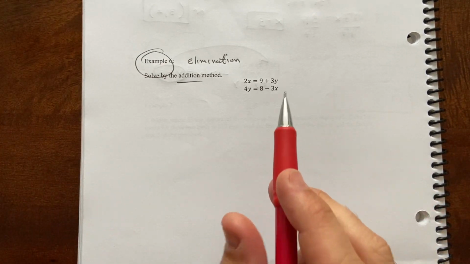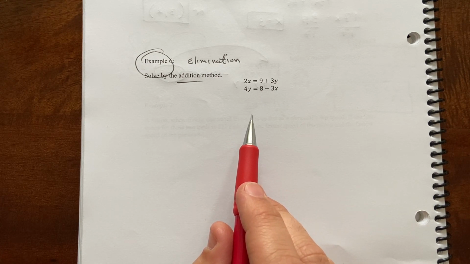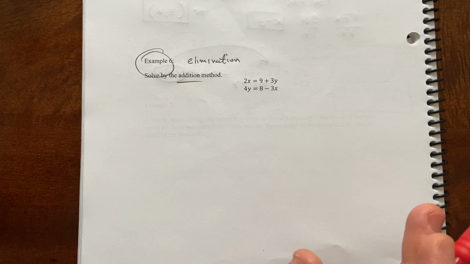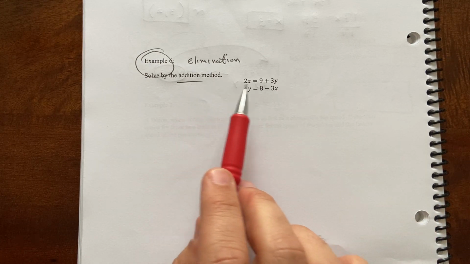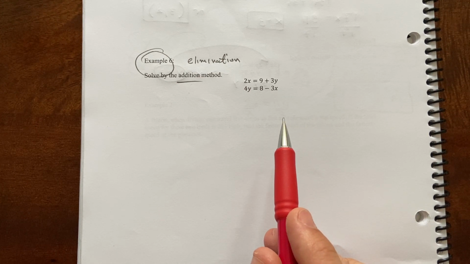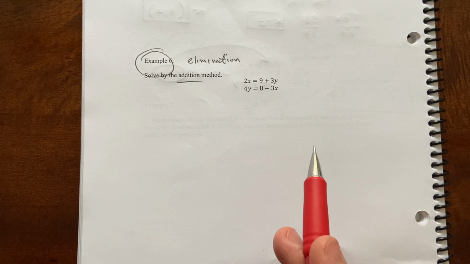So here's our system. You could absolutely solve this system with substitution. It's not as though addition only works in this case or something. You have options. If you like the addition method better, you can just solve systems that way. But any system can be solved a multitude of different ways.